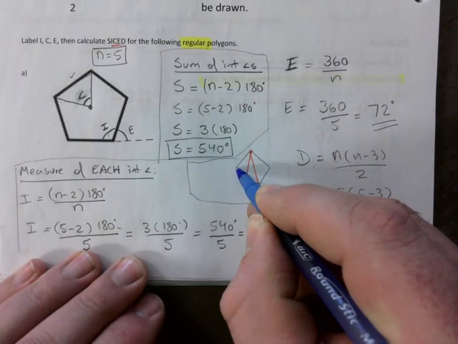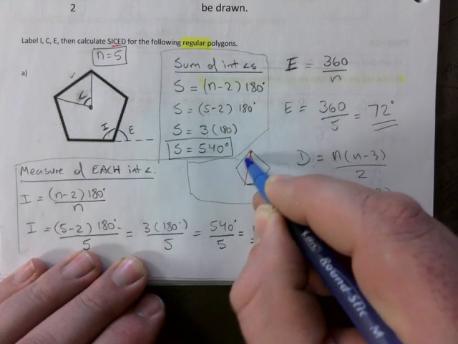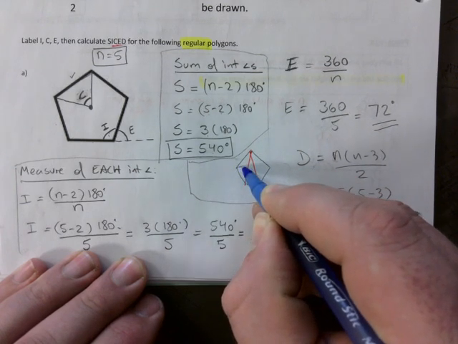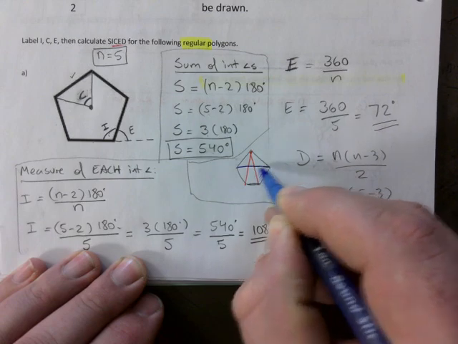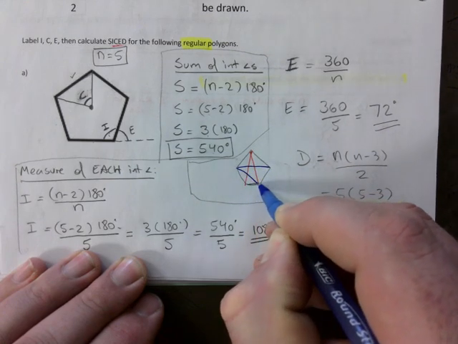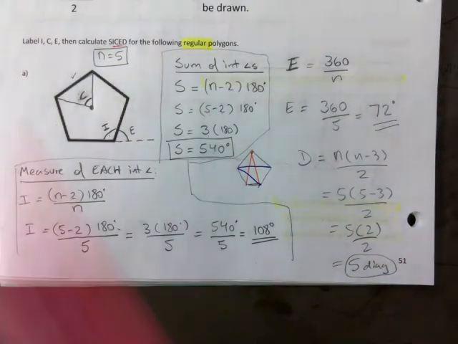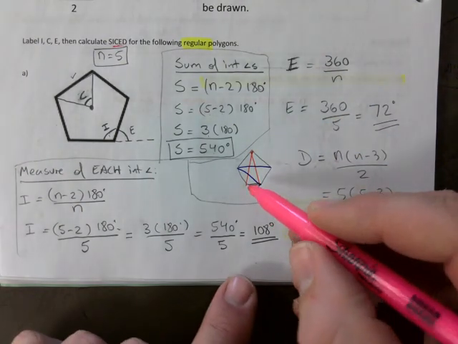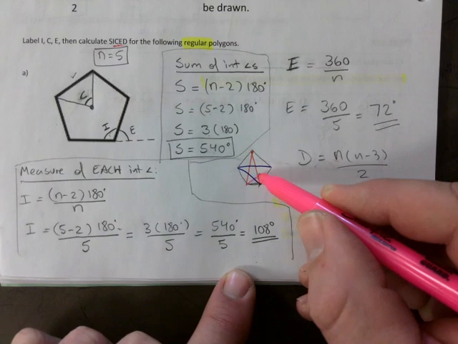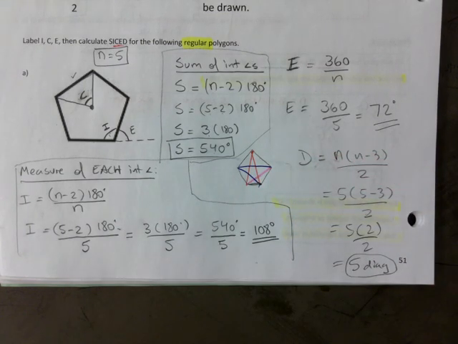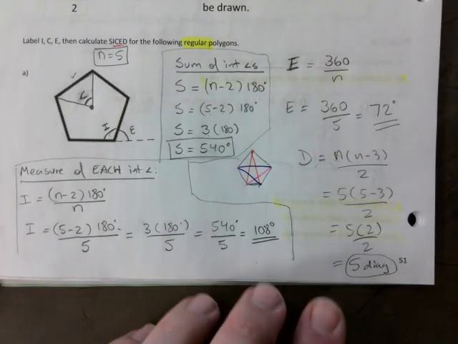Then I go to the next corner. You can't connect there because they're already connected. So this would be 3, 4, and then I'm using a highlighter for the 5th one. The 5th one is right here. This is the only one that hasn't been drawn yet. So there are 5 diagonals.